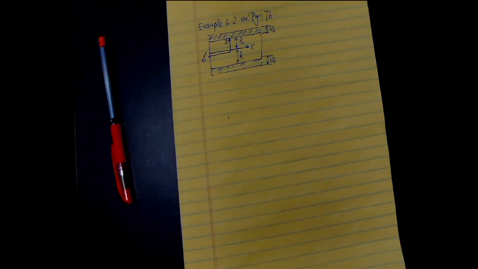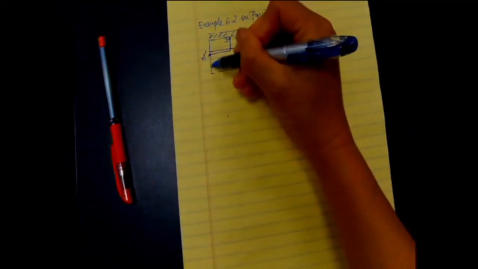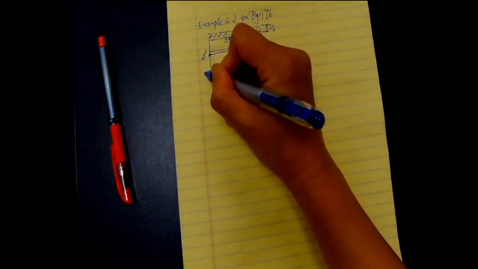Right. So I choose A prime, because I want to take advantage of this surface. What's so special about that surface? Because the stress, the traction forces, are zero, right?